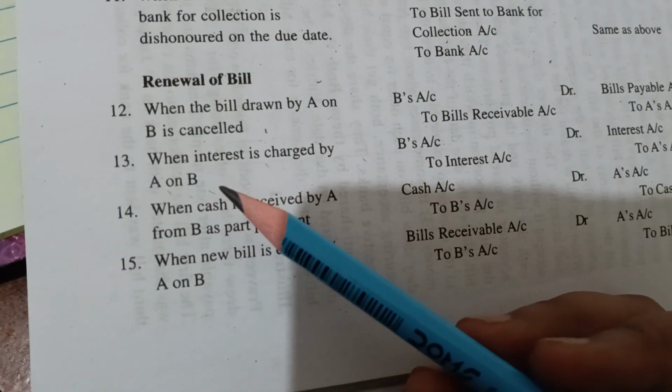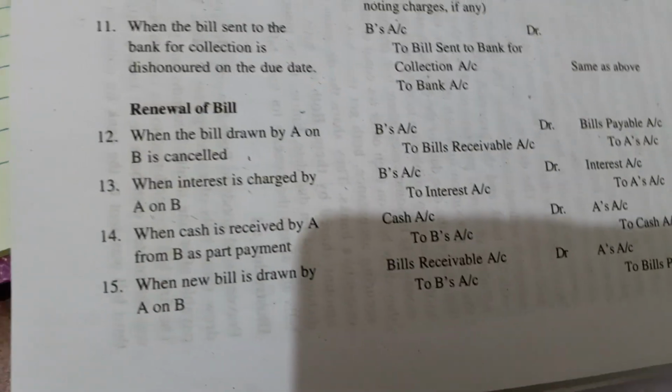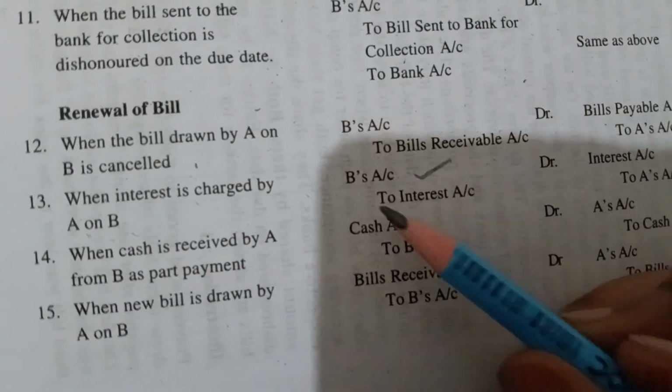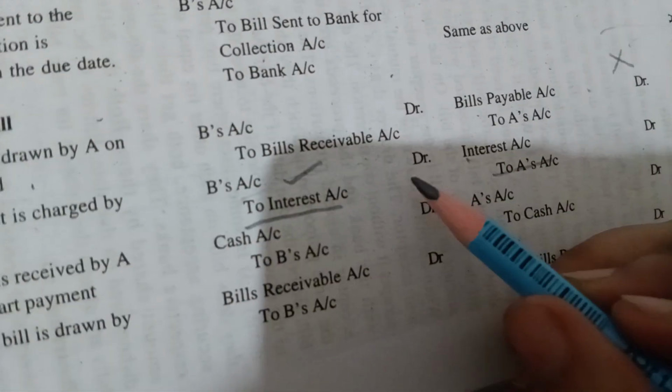If anything happens like late payment, then A will charge the interest. So B has to give now. So B's account debit to interest account, and interest account debit to A's account, opposite.